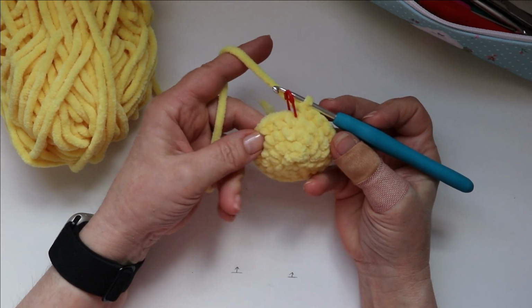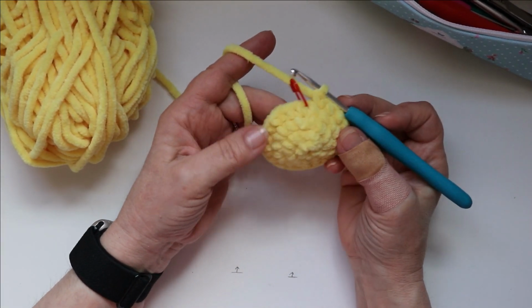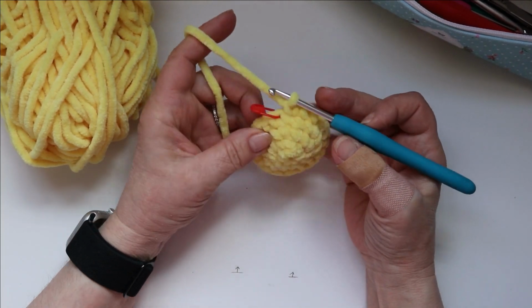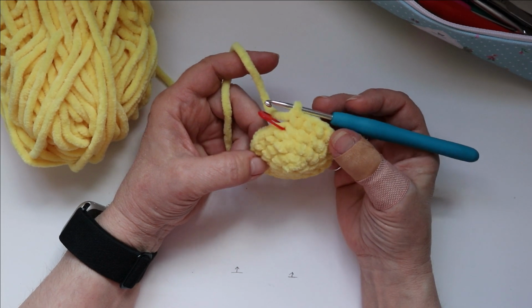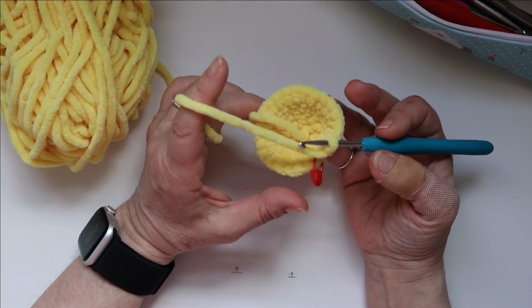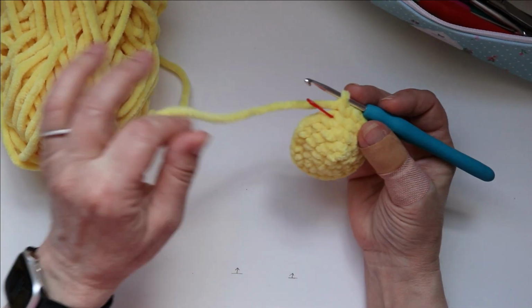And you will see that it's not only getting bigger around, but it's starting to make a little bit of a cup shape. In Amigurumi, this starts heads, bodies, arms and legs.